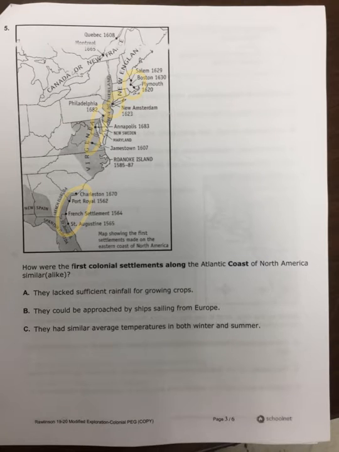A, they lacked sufficient rainfall to grow crops. Lacked means they did not have. B, all of these cities could be approached by ships sailing from Europe. Or C, they had similar average temperatures in both the summer and the winter.